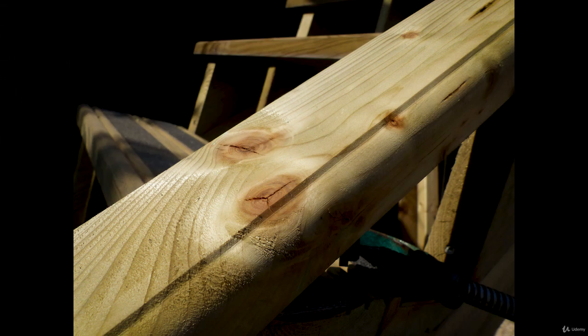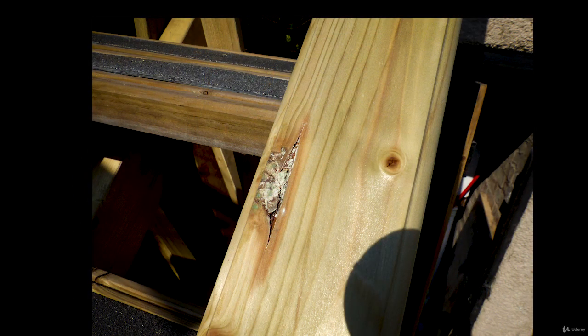Then you've got another knot here, you've got two together, and this is typical of whitewood. You don't get it too much with redwood, but this is whitewood and it's all included. The other one here is also a resin duct, but this is an old resin duct and it's been dried up for quite a few years.